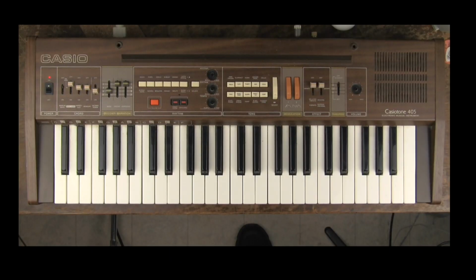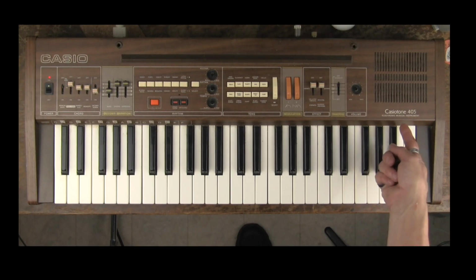I'm Mark Doty. This is the Casio Casiotone 405. I don't know which one you would say. I don't know which one I would say. I would say one of those. And it is an electronic musical instrument.